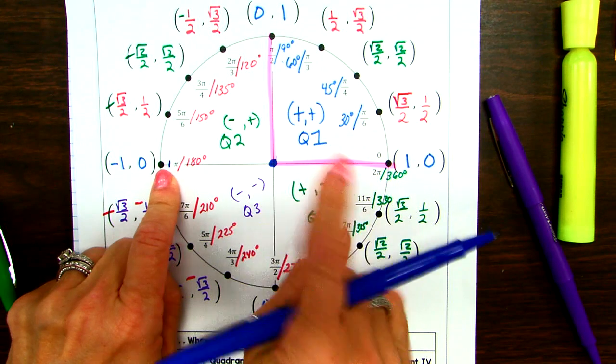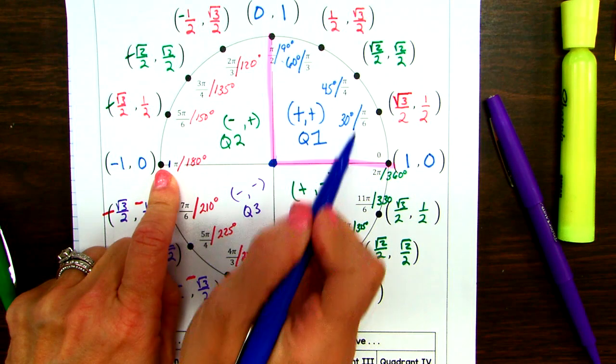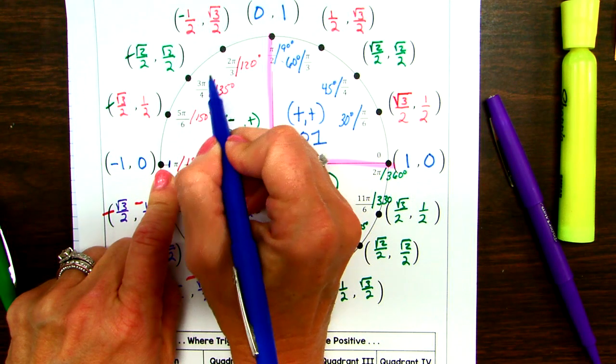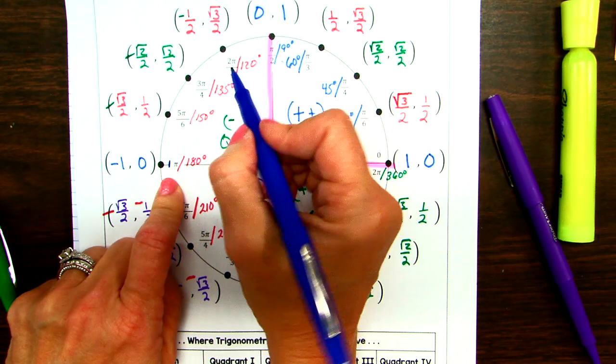All of these angles, even though the ordered pairs are the same, they're getting bigger, right? 30, 45, 60 as we're getting bigger. So the radians are getting bigger too. All of these, all of them before you get to pi are less than 1 pi. And that should make sense.